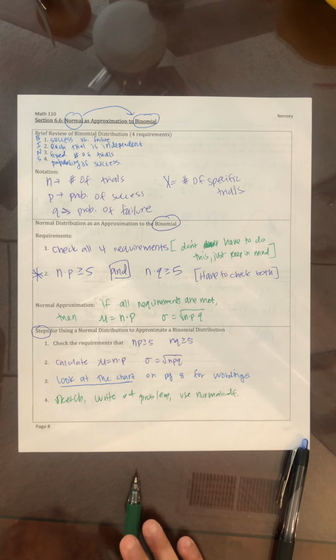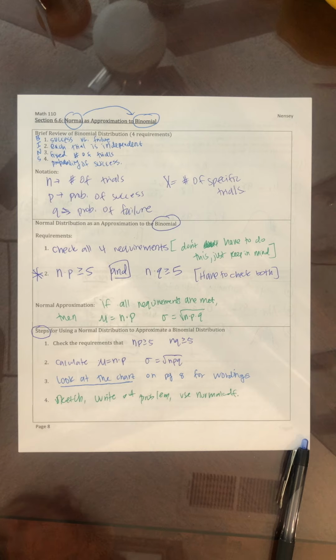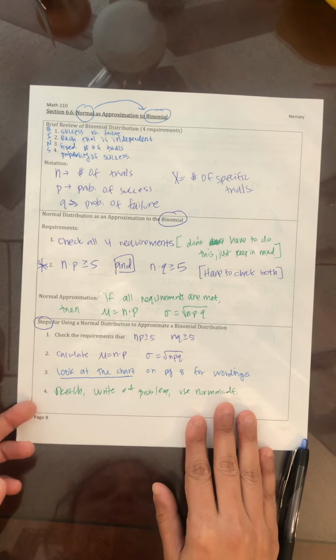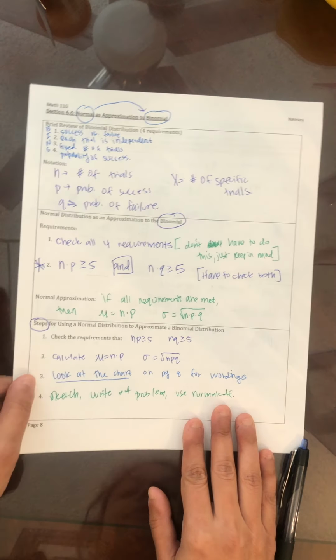Okay, so we're going to go ahead and try our first example. But before you do that, we're going to go ahead and do the wording of the chart. Actually, we'll do the wording of the chart as we go through the first example because they're on the same page.